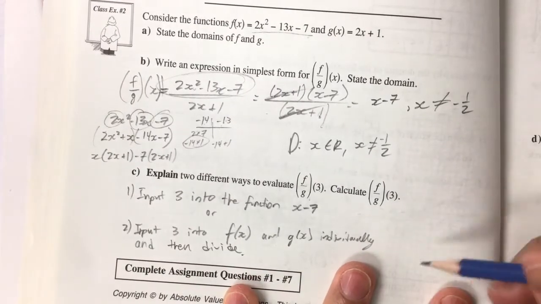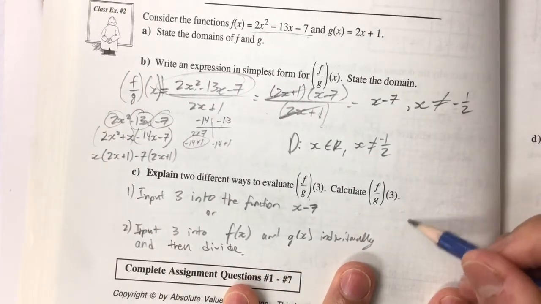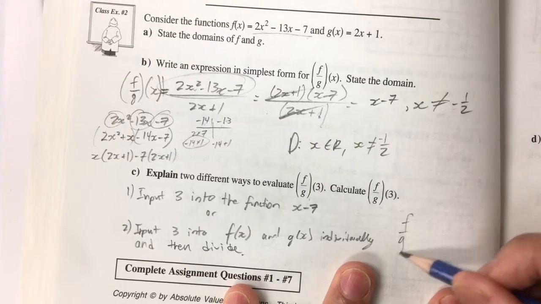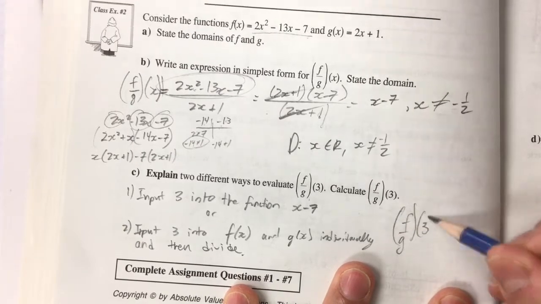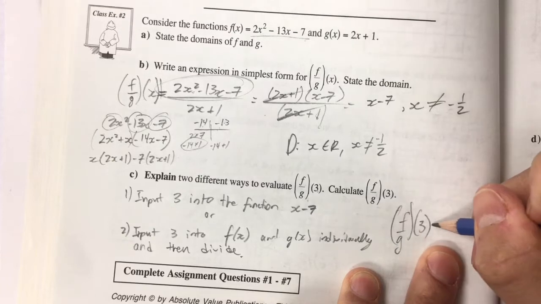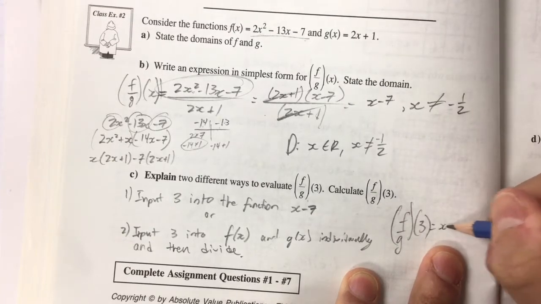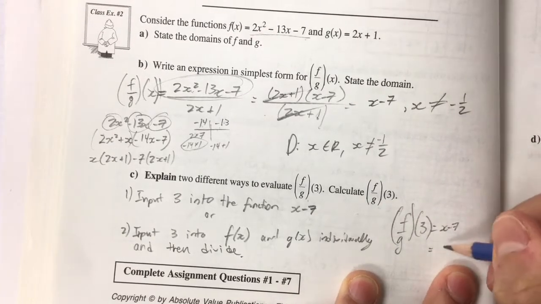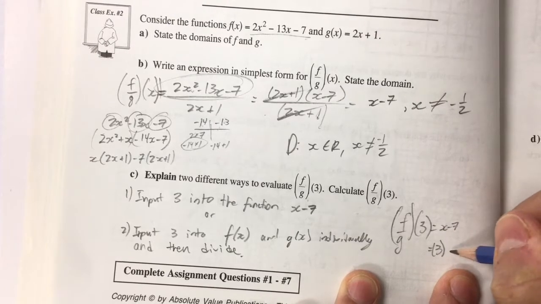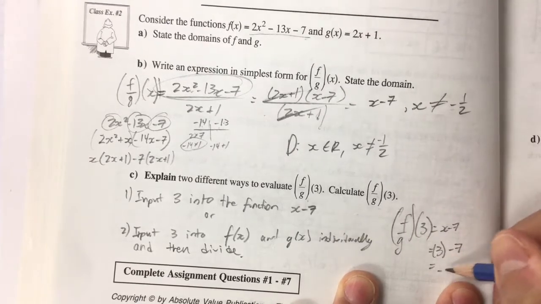And then if we actually solve it, we're going to be inputting it into f divided by g of 3, which would equal x minus 7, or positive 3 minus 7, and that would result in negative 4.